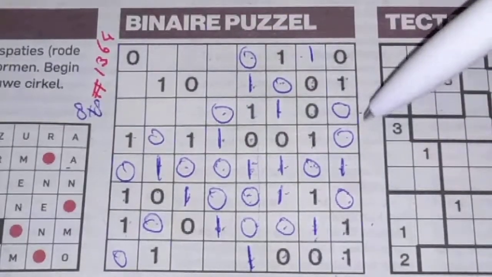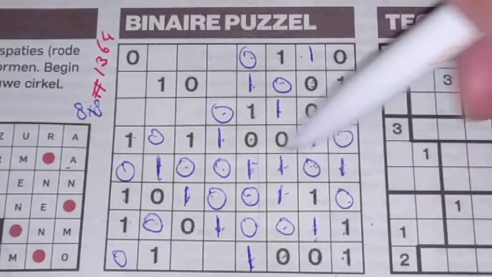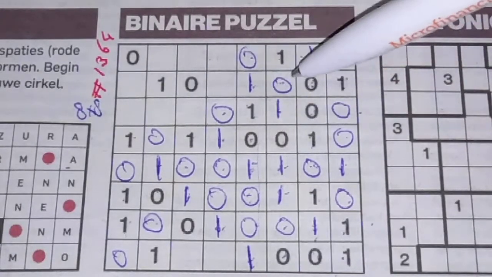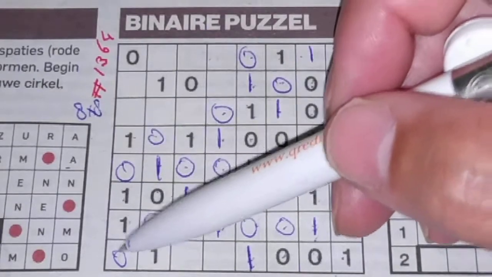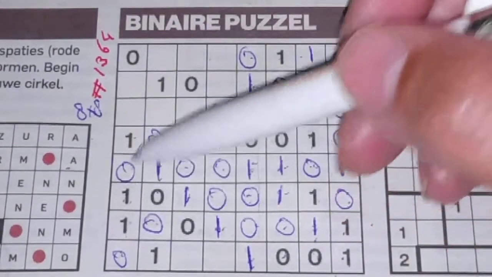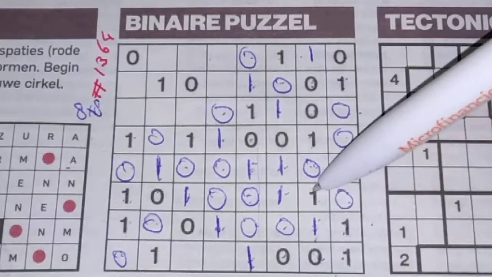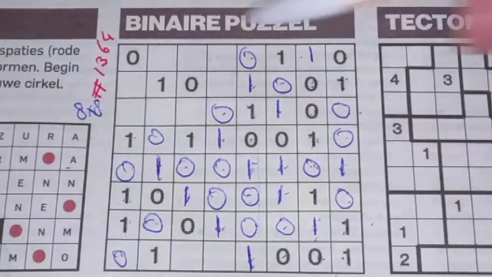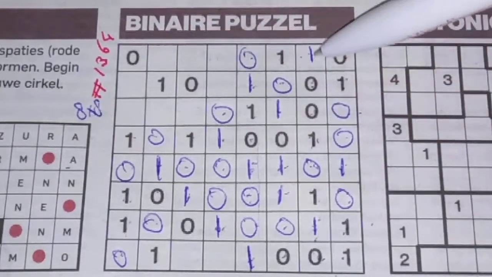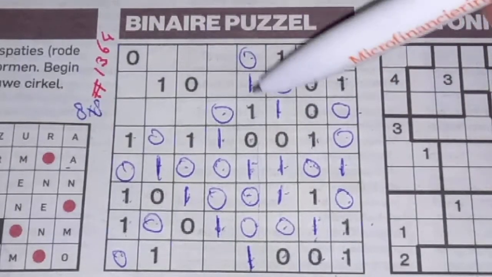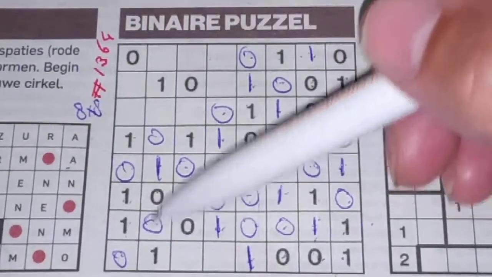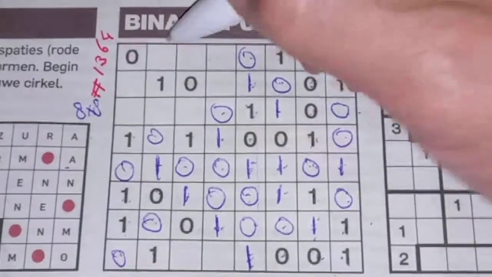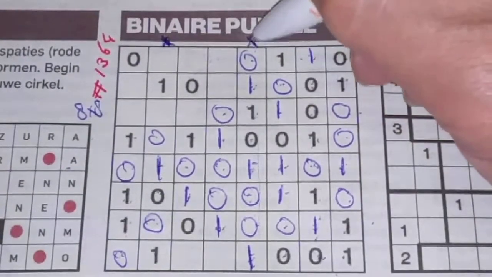Do we have a 1001 here? Do we have a 110110? Yeah, 111. Almost the same, except the last one. Then, do we have a 1001 here? 1001. Yeah. This column and that column.